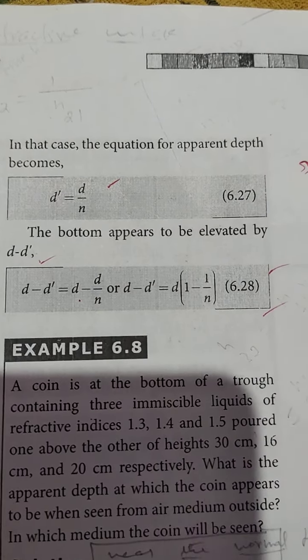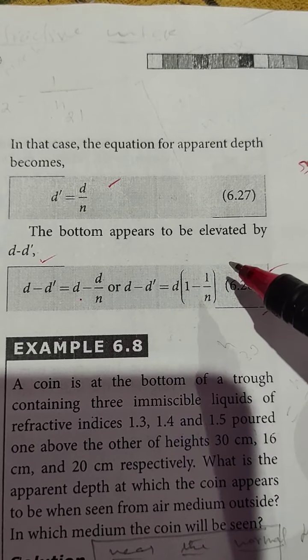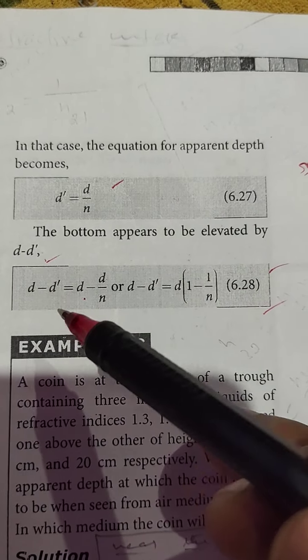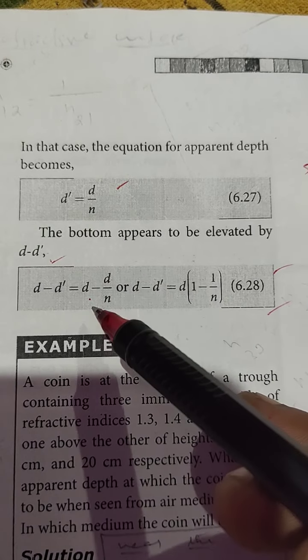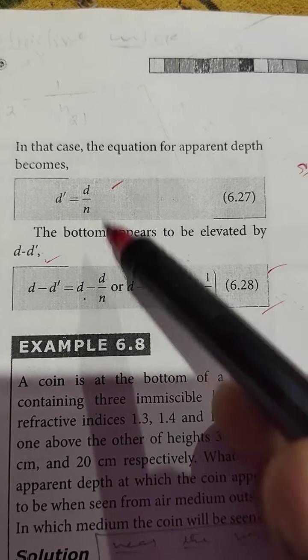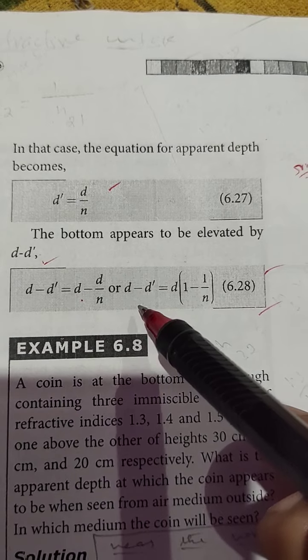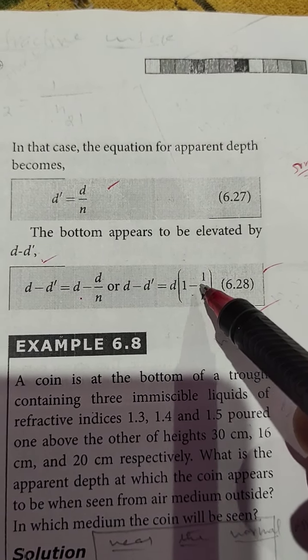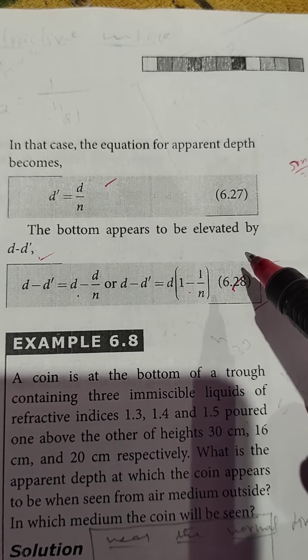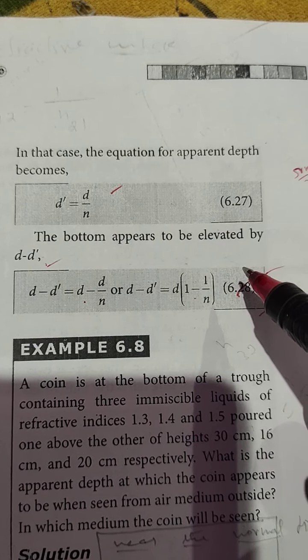So finally, the bottom appears to be elevated by D minus D dash. We already calculated the value of D dash, so D minus D dash becomes D minus D by n. So this equation gives D minus D dash equals D into (1 minus 1 by n). This is the shift of the apparent depth.